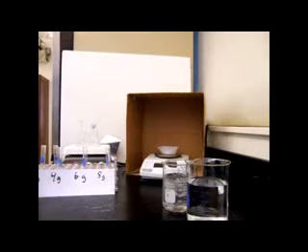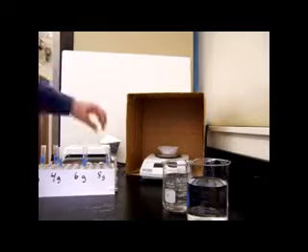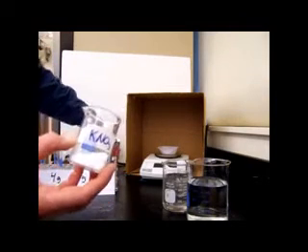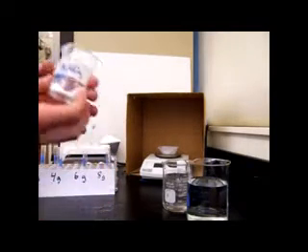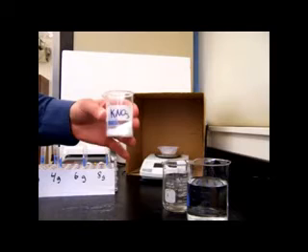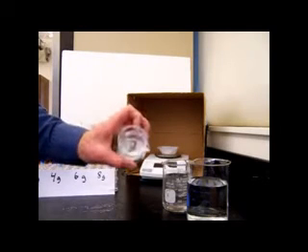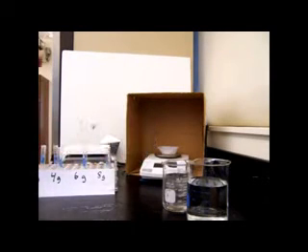This lab will be finding the solubility curve of potassium nitrate in water. We're going to be working with potassium nitrate today, which is an ionic compound. It's a salt. And we're going to be seeing how soluble it is, how much of it can dissolve in water. So you see what it looks like here as a solid.